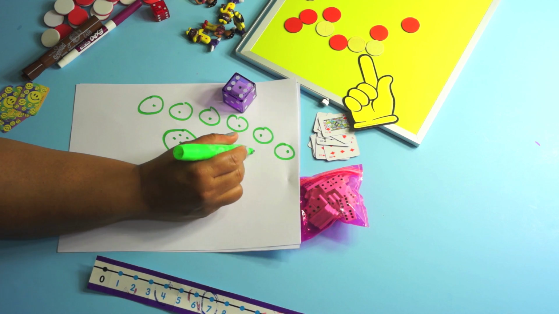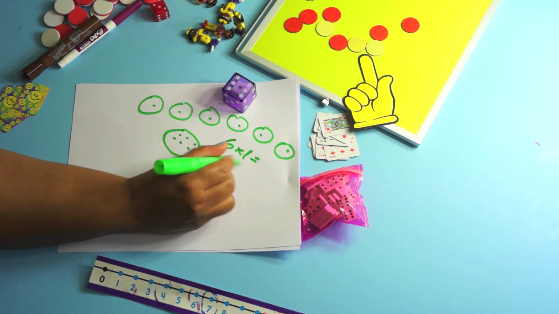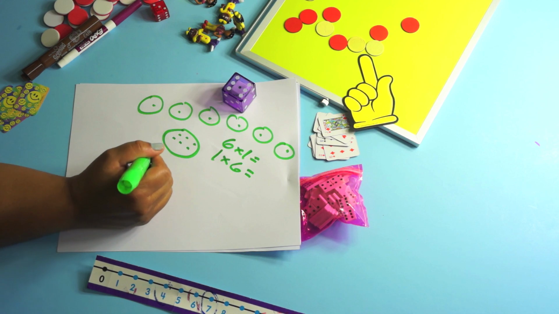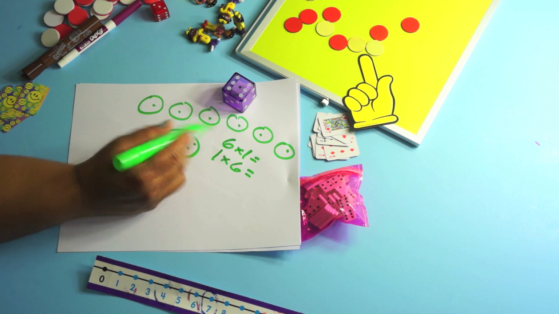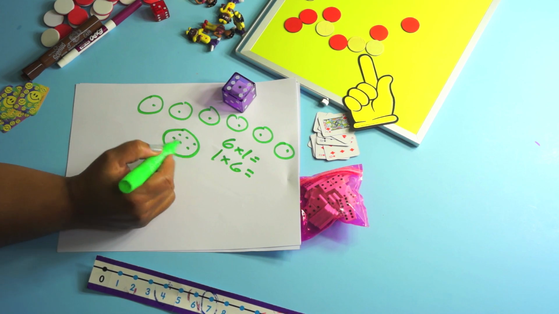That 6 times 1 is 6 groups: you have 6 boats with 1 person in each. Or 1 times 6: you have 1 boat with 6 people in it. That's a very different scenario, and your kids should understand that. So when you're teaching them the commutative property, you want to make sure that you show them that.